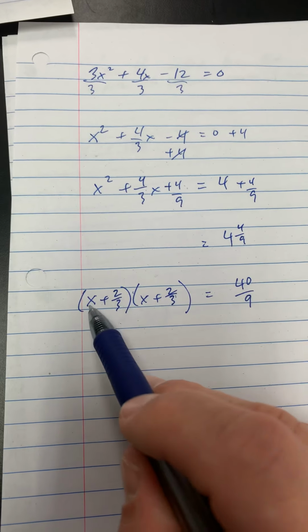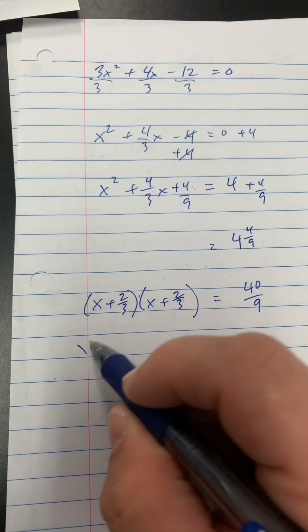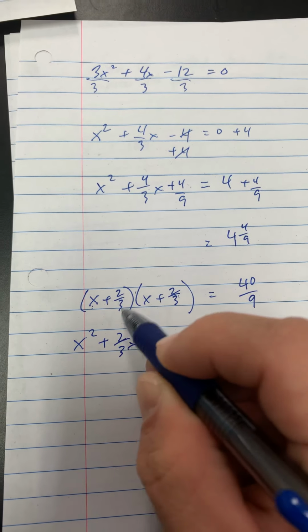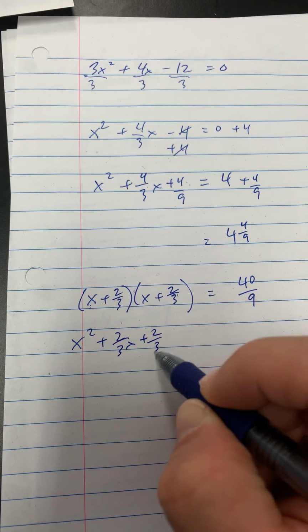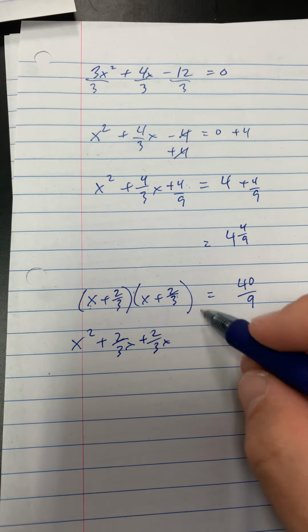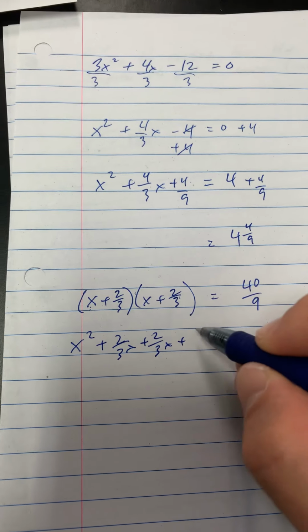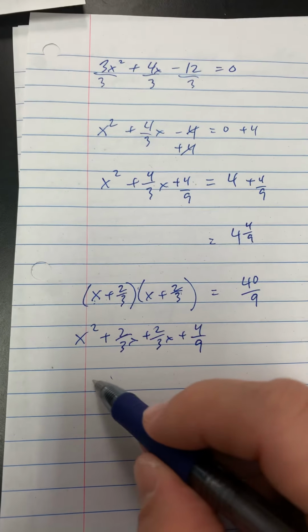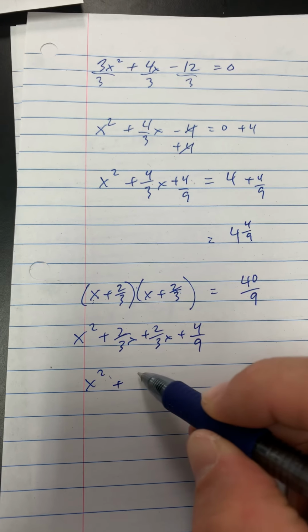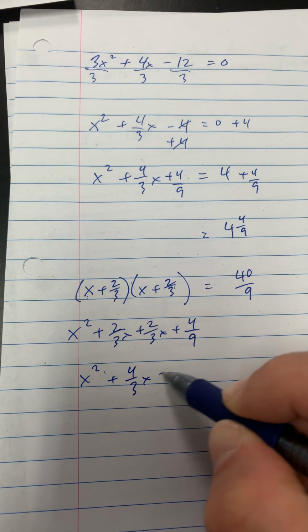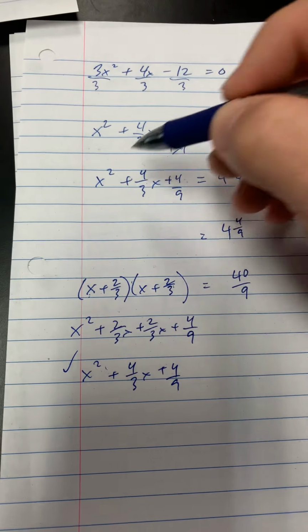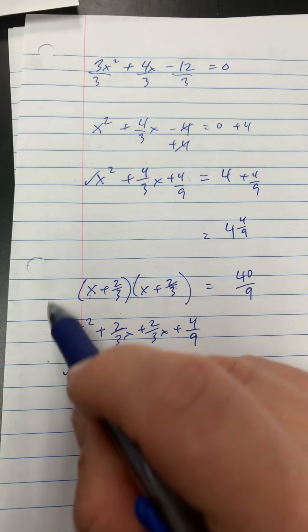So now let's double check. It gives us x squared plus 2/3 x plus 2/3 x plus 4/9. So that gives us x squared plus 4/3 x plus 4/9. Those check, which means this is a correct factoring.